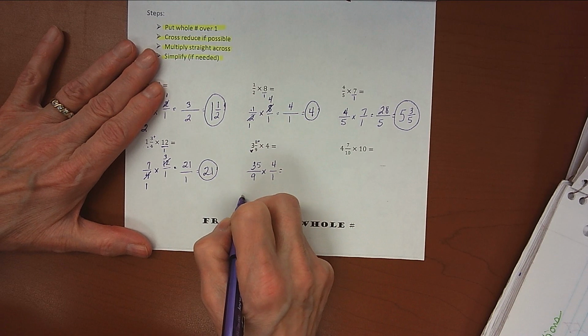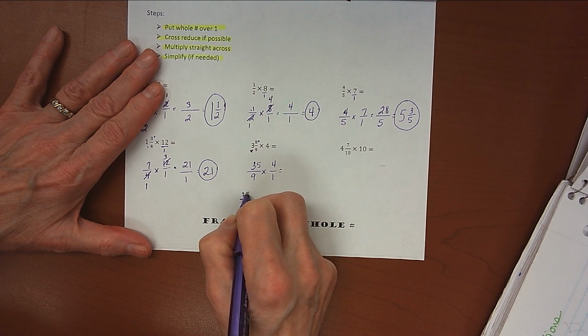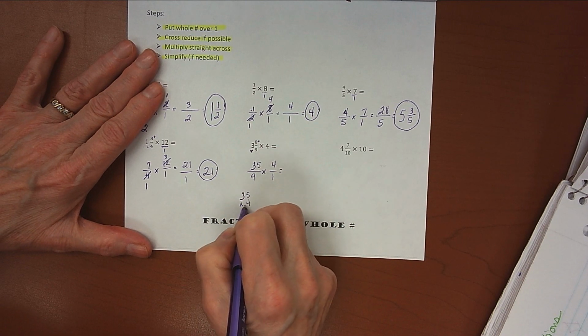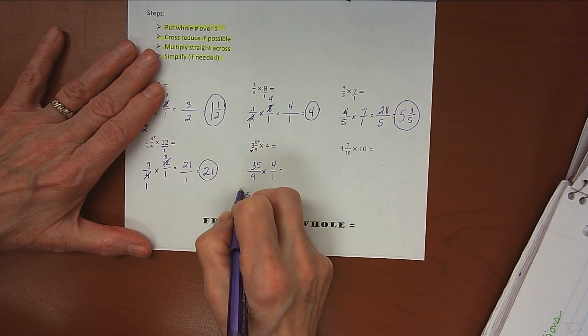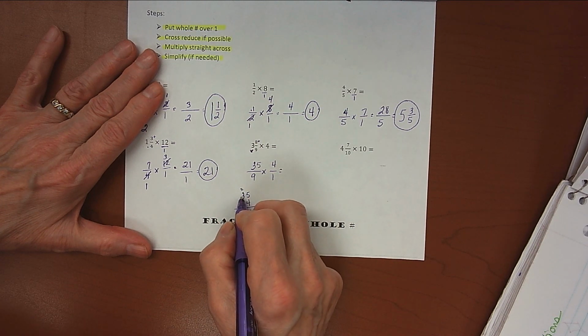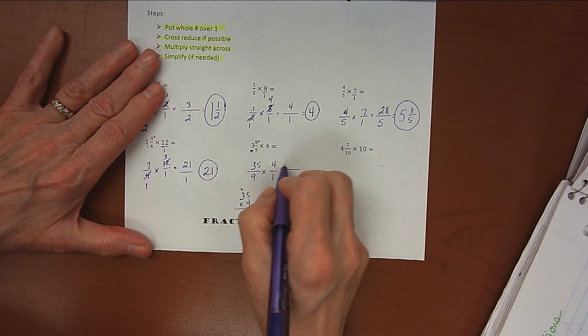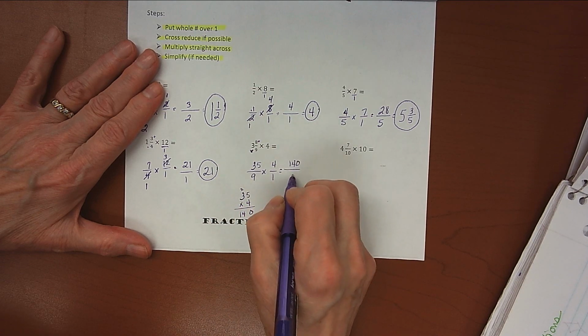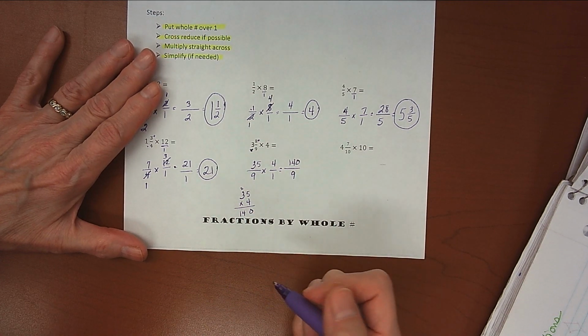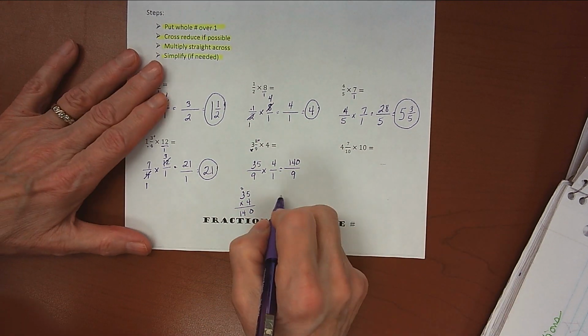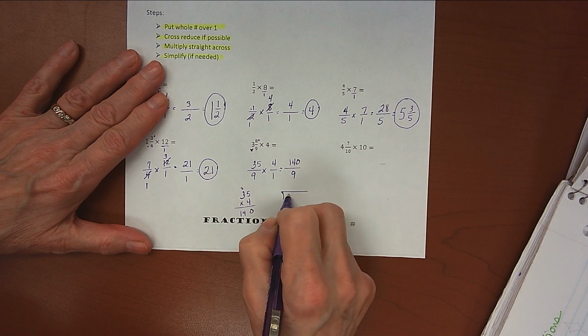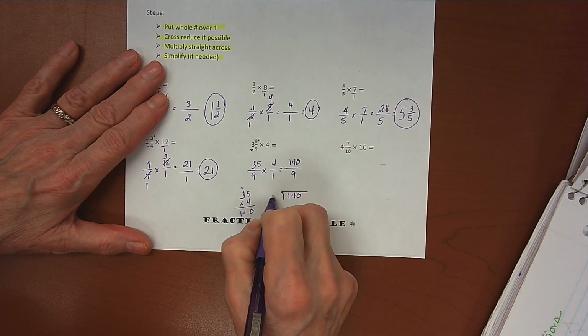Well, I don't know that off the top of my head, so I'm going to do my problem over here. 4 times 5 is 20, carry my 2. 4 times 3 is 12, plus 2 more is 14, so 140. So 35 times 4 is 140 over 9. Now I'm going to divide 140 by 9. Again, not something I can do in my head.